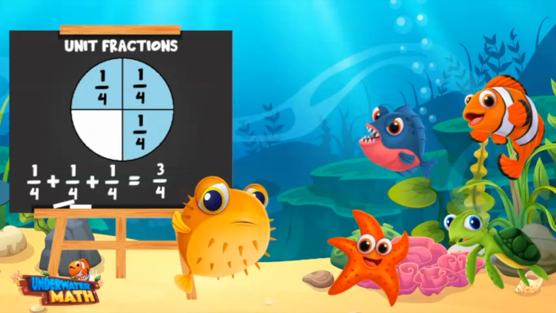To recap what you said, there are 3 pieces shaded in. Each piece represents one part of the whole, or 1/4. We can add 1/4 together 3 times to make 3/4.